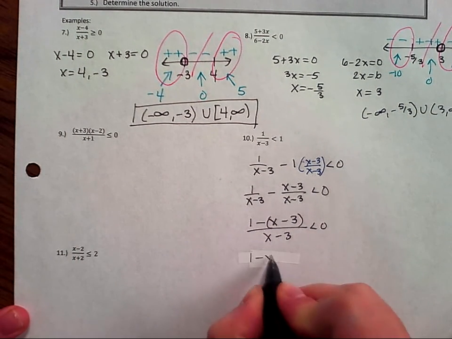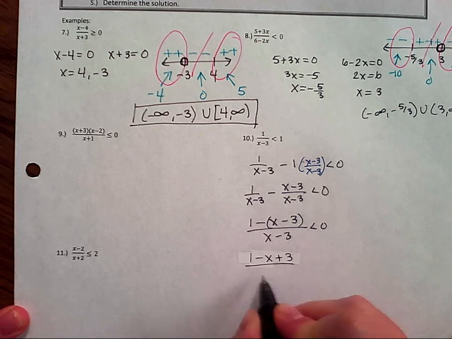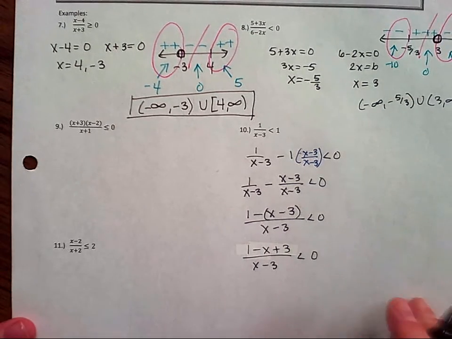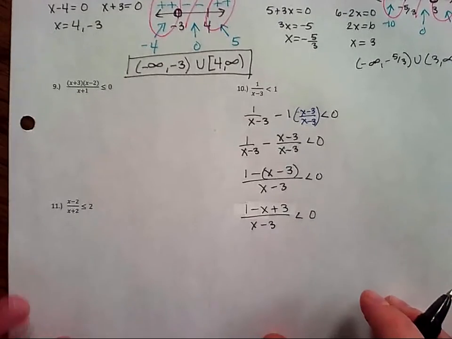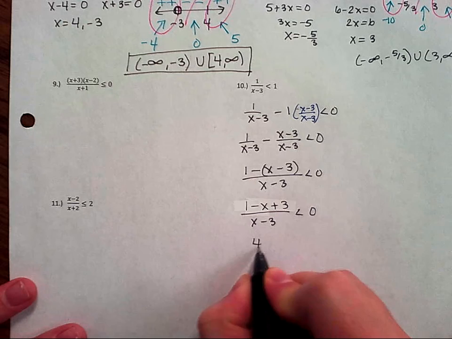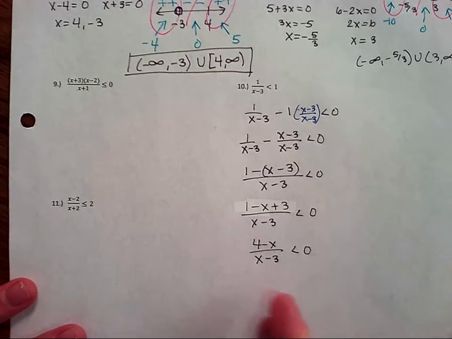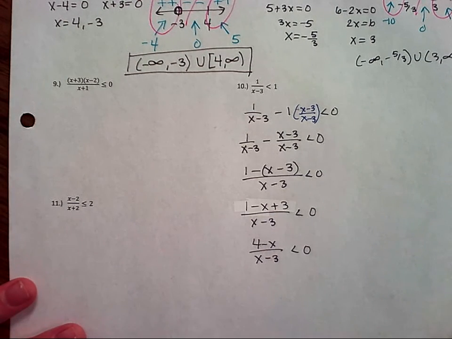Okay, so now I'm going to distribute. Now I'm going to combine my like terms. 4 minus x over x minus 3. And now I'm at a similar spot to the previous problems. But I had to get 0 on one side, and I had to add and subtract fractions.